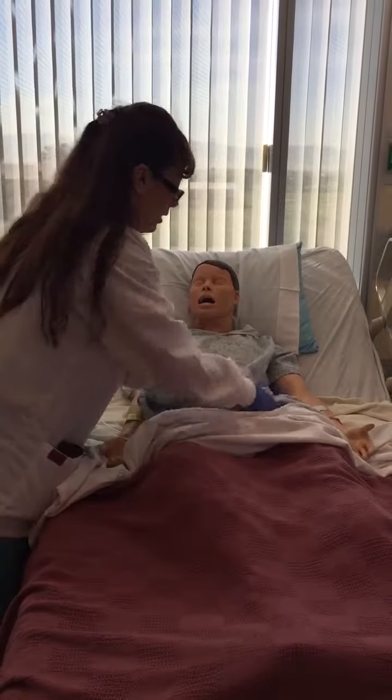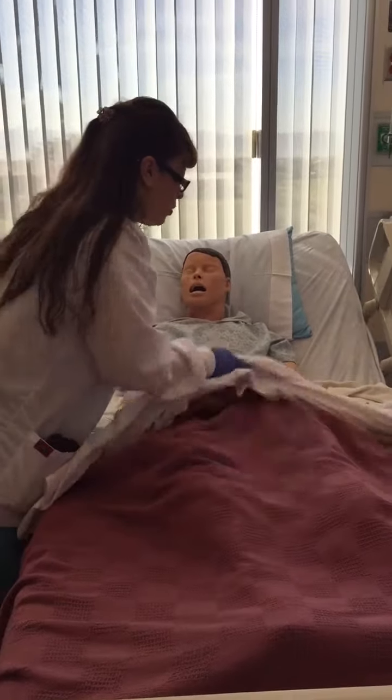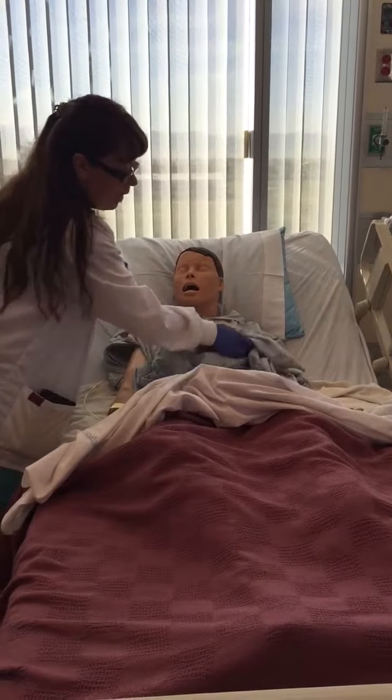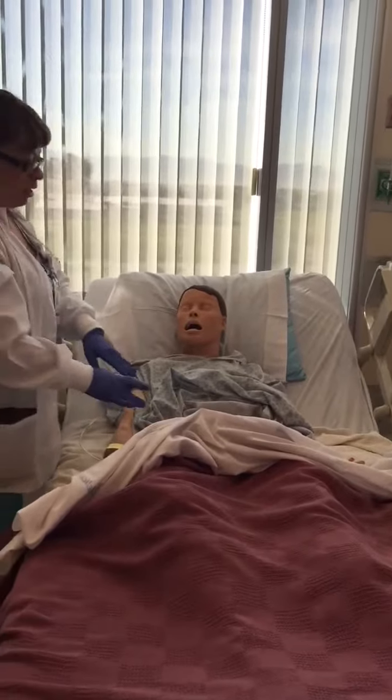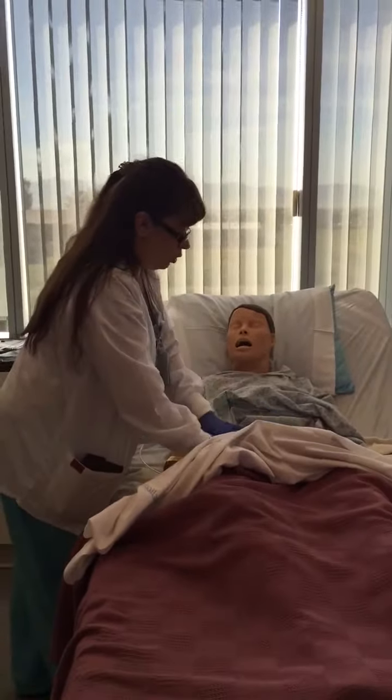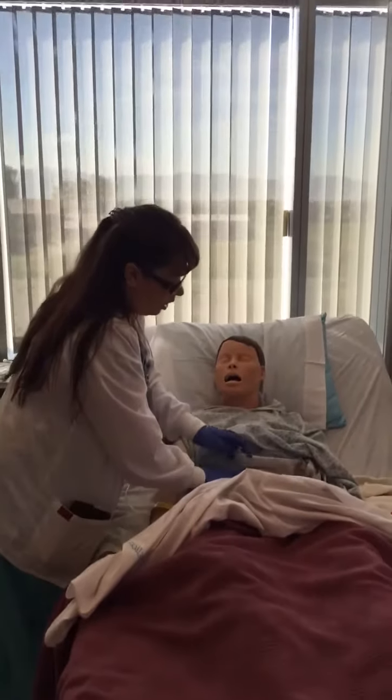So continue going down. Now, we're still here. I want to ask the patient, when was his last bowel movement? I want to see if they have any kind of constipation. At the same time, I'm also going to palpate, percuss.